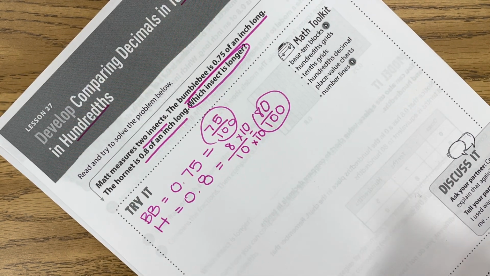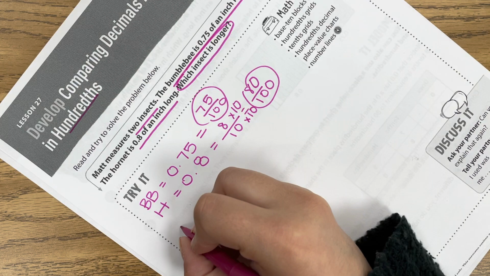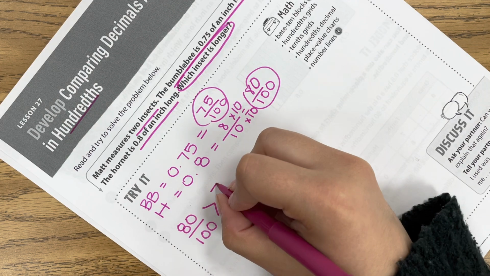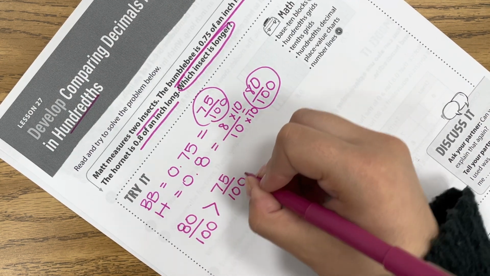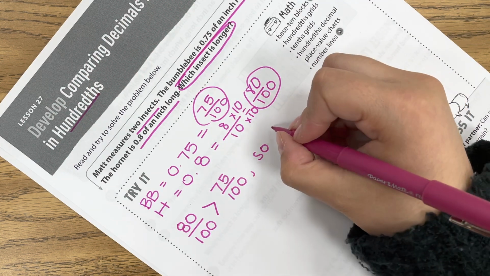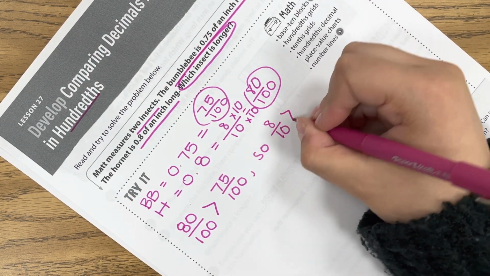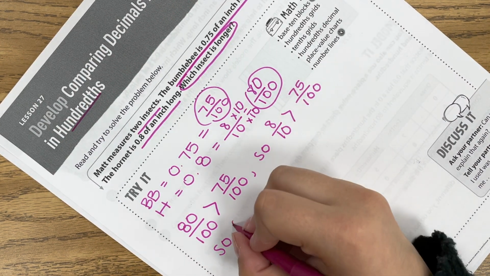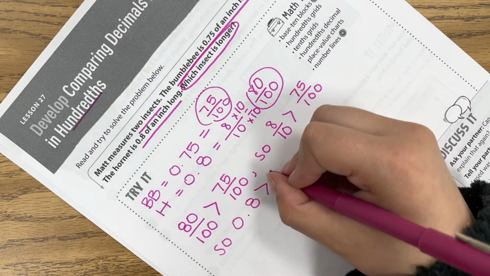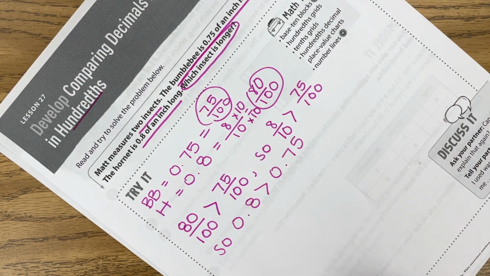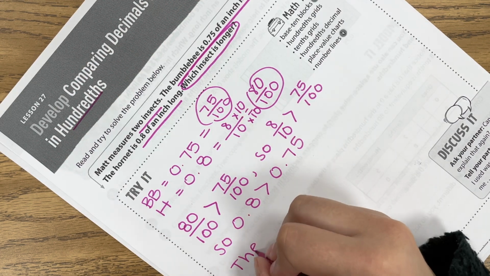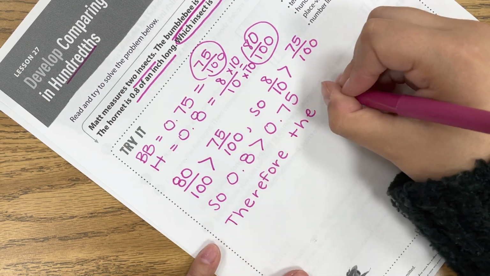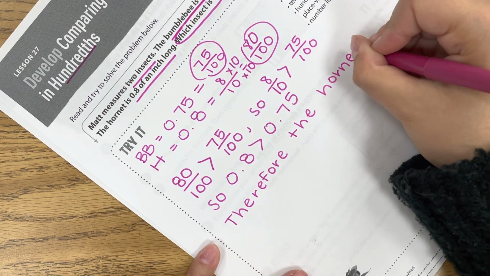Okay, so let's show our work using some mathematical terms here. So we have 80 hundredths is greater than 75 hundredths. So that means 8/10 is greater than 75 hundredths. So that means that 0 and 8/10 is greater than 0 and 75 hundredths. Therefore, the hornet is longer.